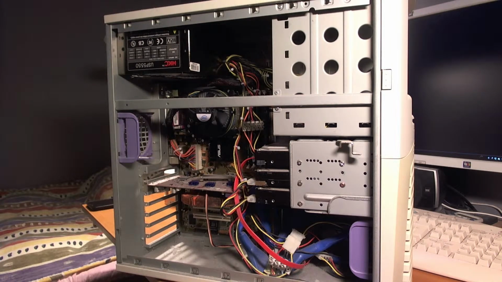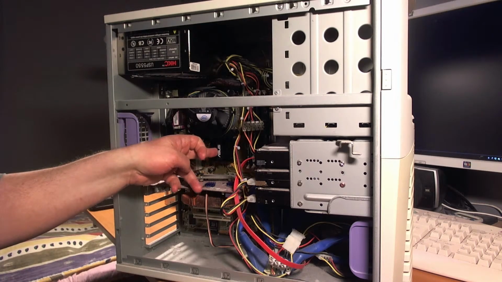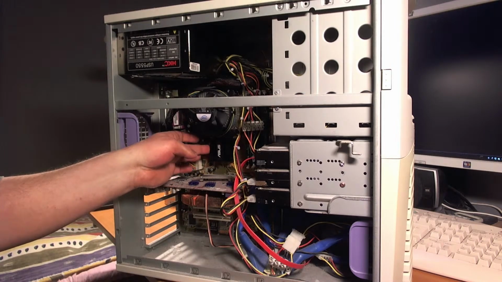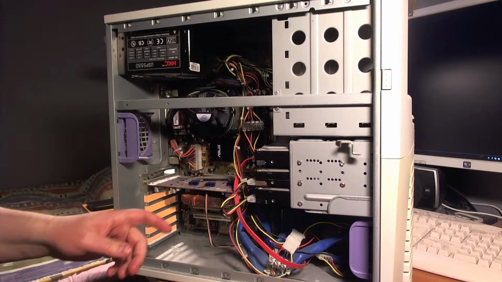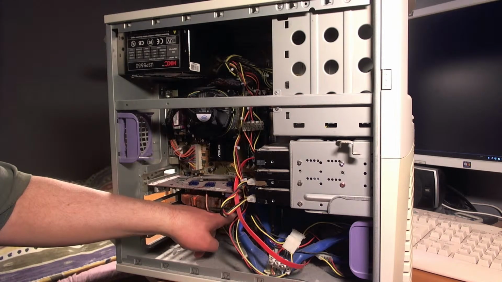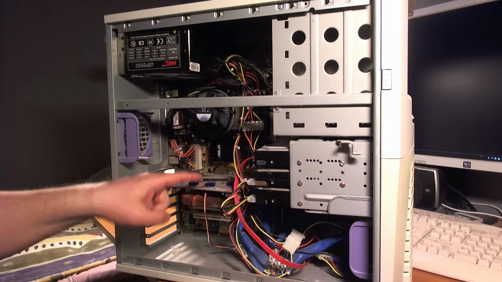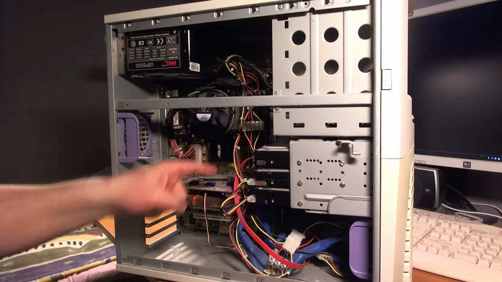In today's processors, the memory controller and stuff like that are built into the processor. But at this time you had a so-called north bridge underneath this cooler, and then there's a south bridge underneath the graphics card here. The placement described it, the north being north of the south bridge.